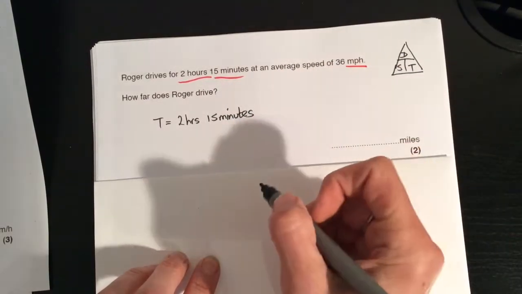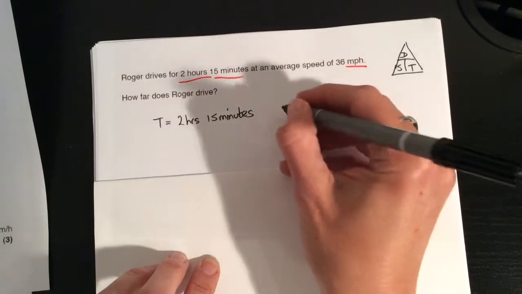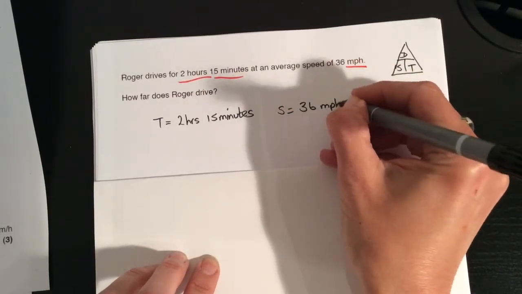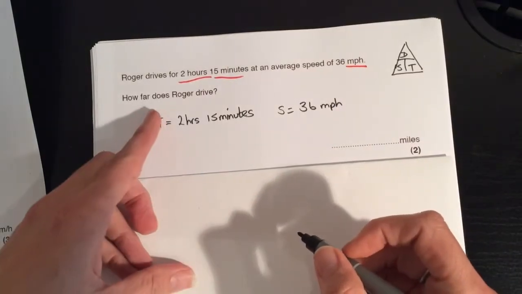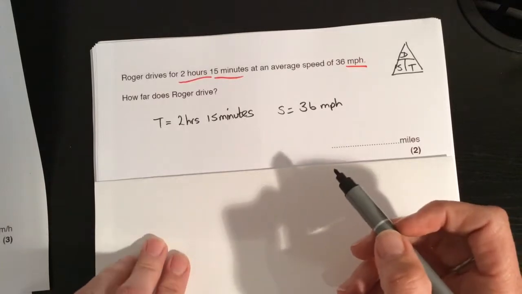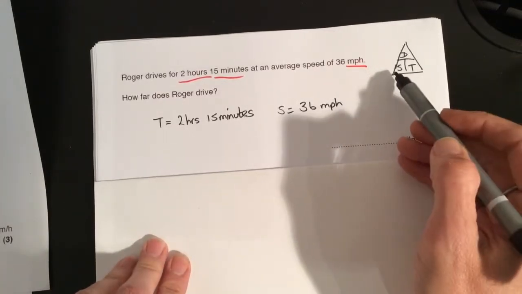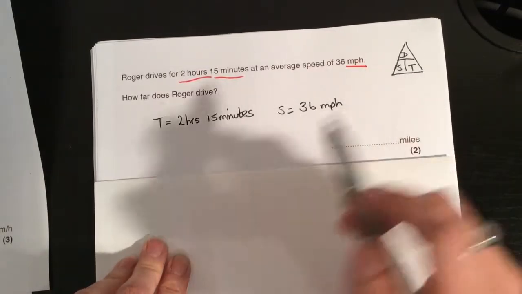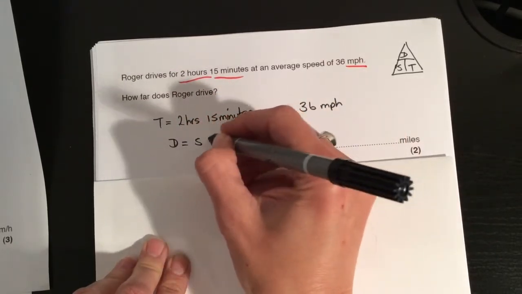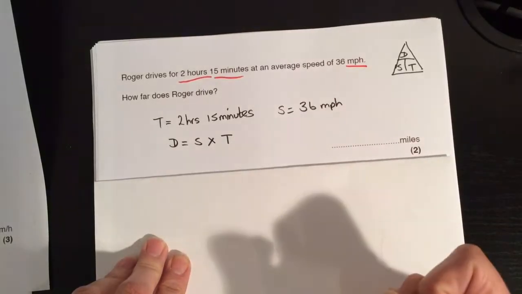Okay, and we've been given that the speed is 36 miles per hour. So we need how far does he drive. So we need the distance. So we want distance, which is speed multiplied by time. So distance equals speed multiplied by time.